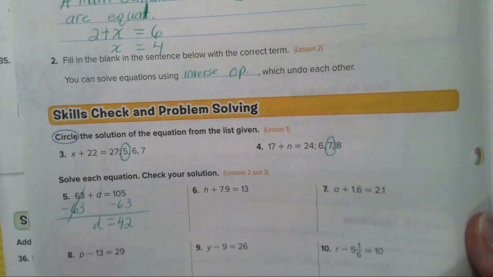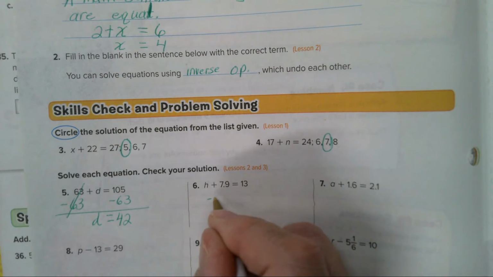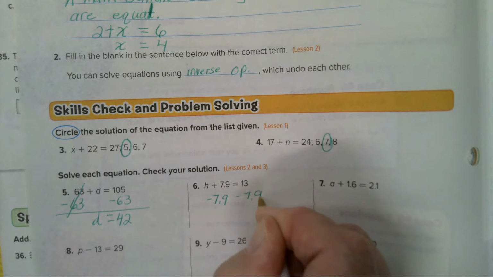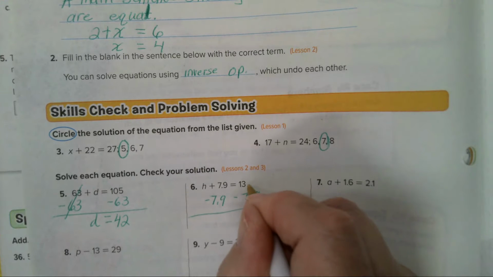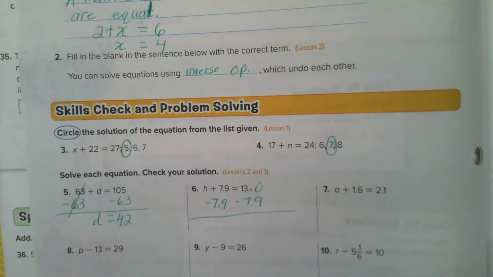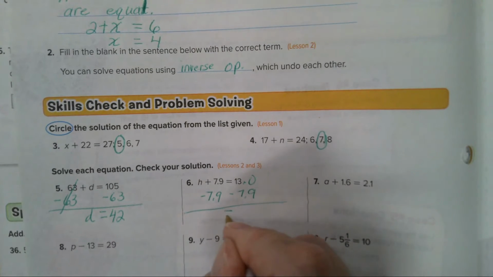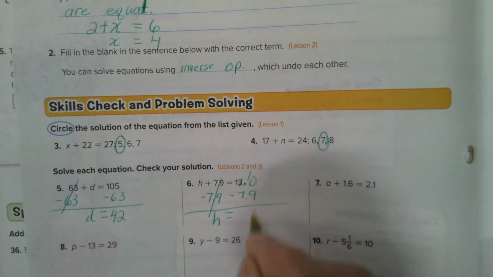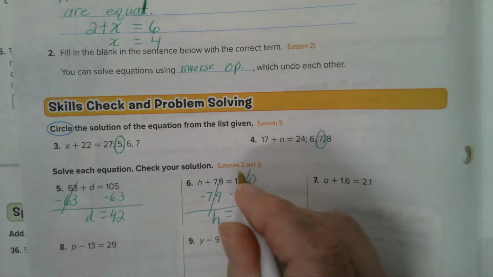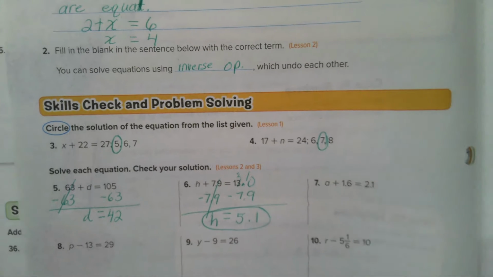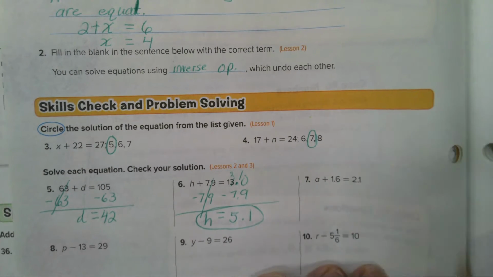In number 6, the opposite of adding is subtracting. Subtract 7.9. Now, when you have decimals, you have to line the decimal point up, right? Yes. Now, bring down the equal sign. H equals, borrow from the 3, 10 minus 9 is 1, 12 minus 7 is 5. H equals 5.1.